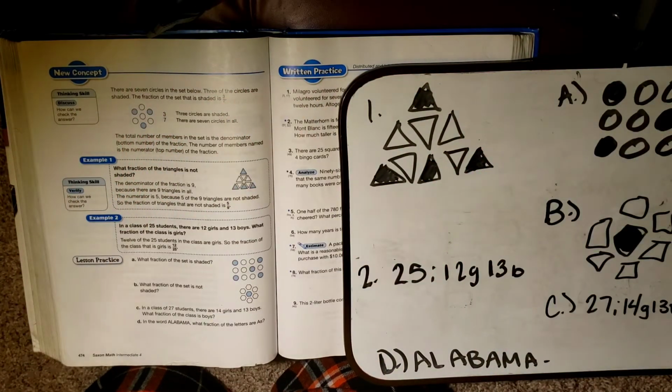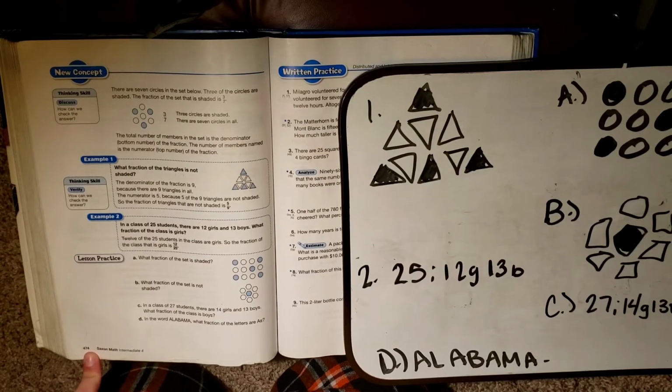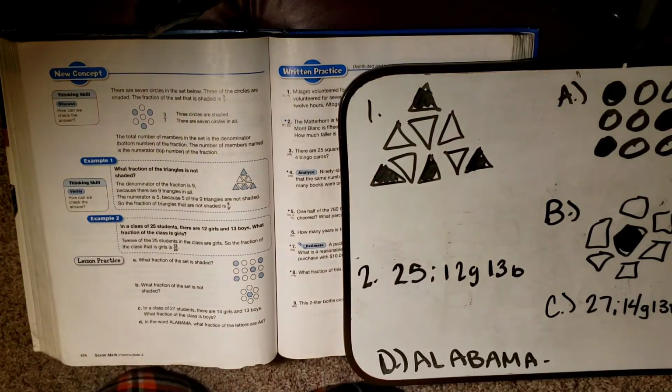So we are on lesson 74, which starts on page 474. And so hopefully you have this open in your book so you can go along with it as I go over it here on the book.